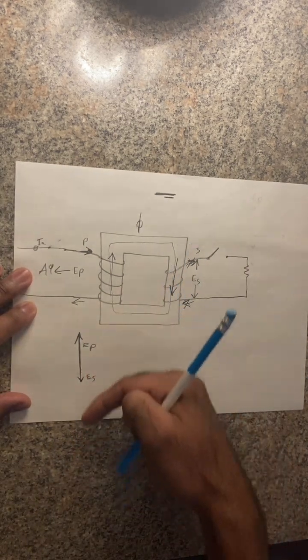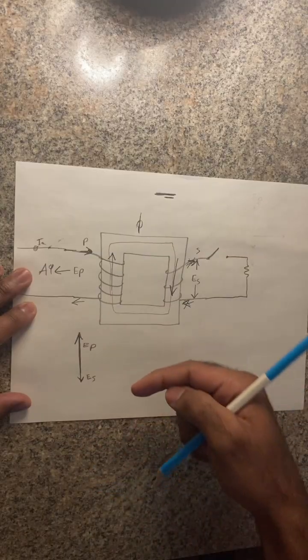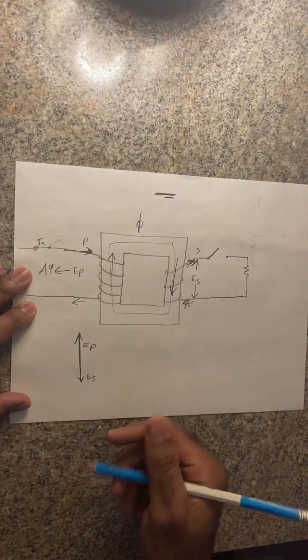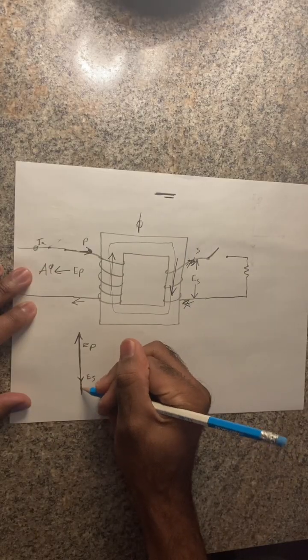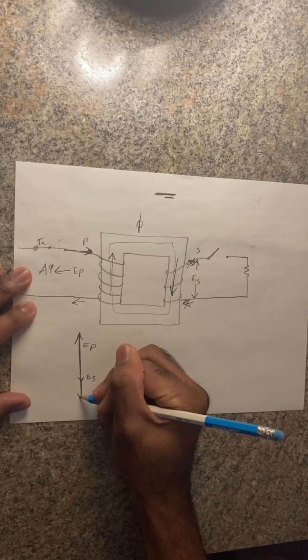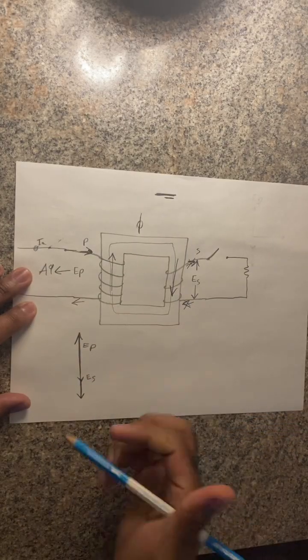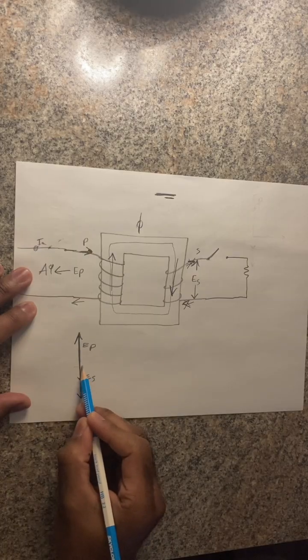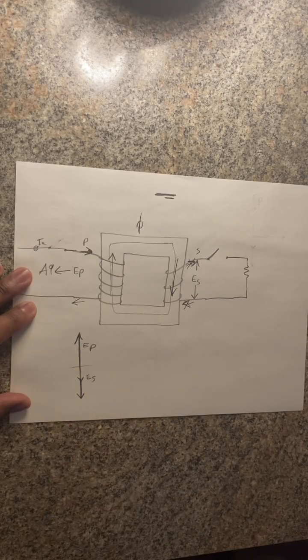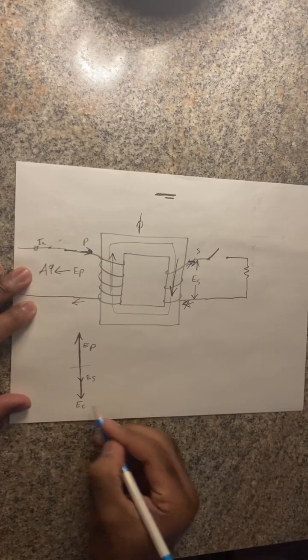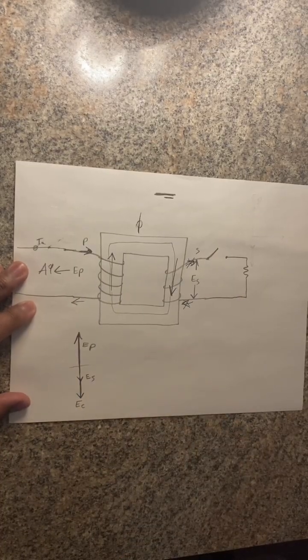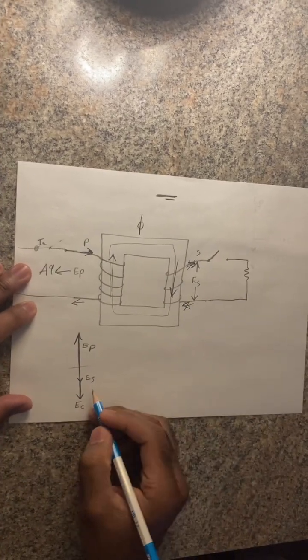That voltage on the secondary side will also be in phase with another voltage, which is about equal in value to that on the primary side. This we will call the EMF, which is the counter EMF.